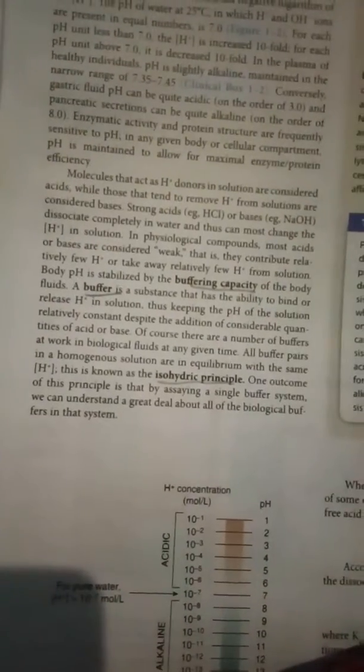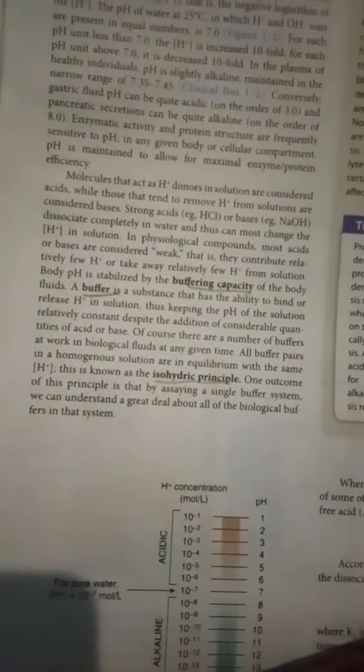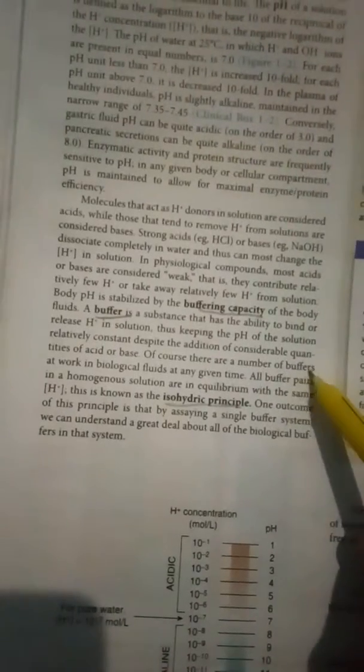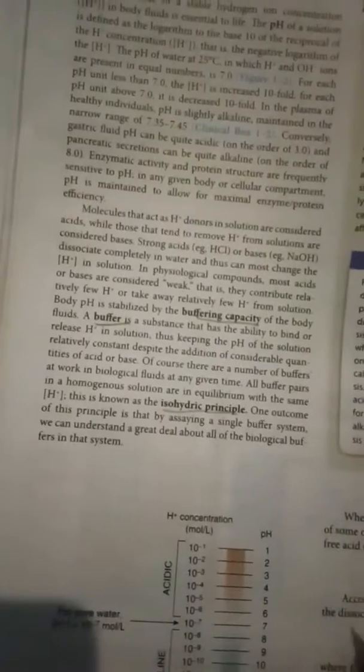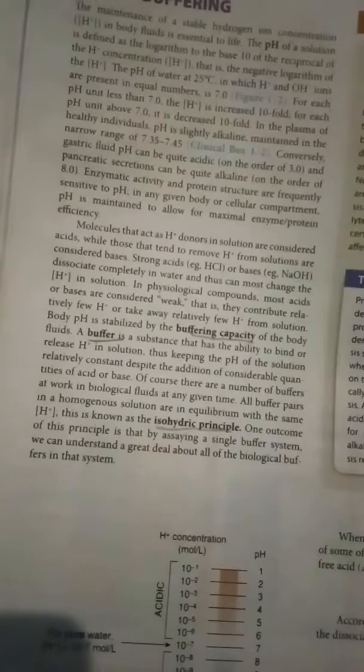A buffer is a substance that has the ability to bind or release hydrogen ions in solution, thus keeping the pH of the solution relatively constant despite the addition of considerable quantities of acid or base. The main thing we have to know is the Henderson-Hasselbalch equation, which you can see here.